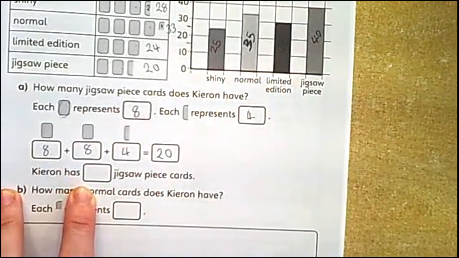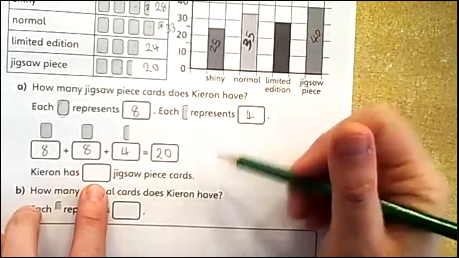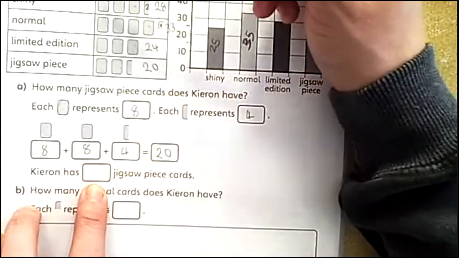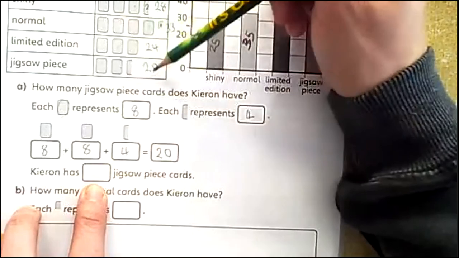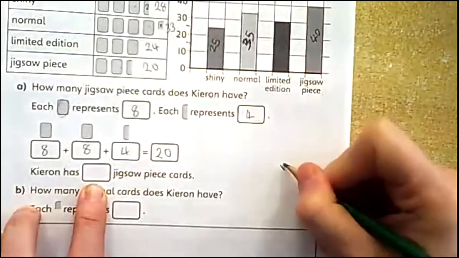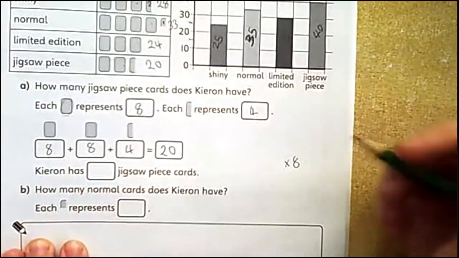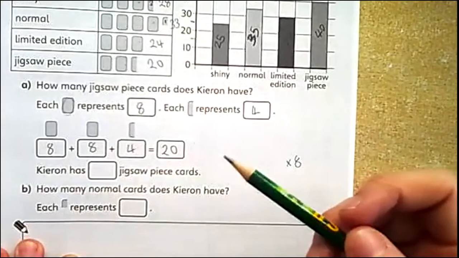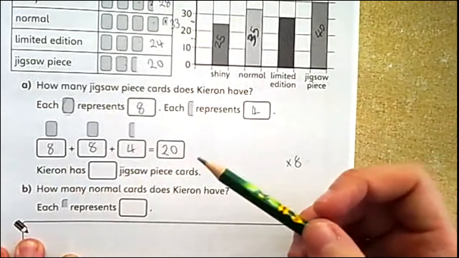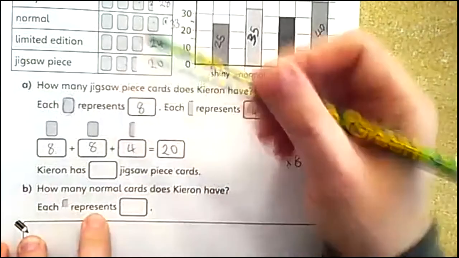Let's count how many cards are here, and then we're going to times that number by 8. Each represents 8 cards. So how many jigsaw piece cards does he have altogether?